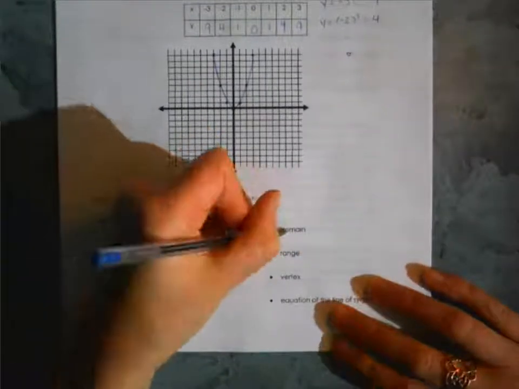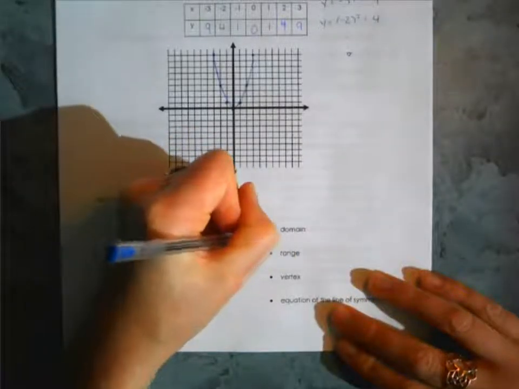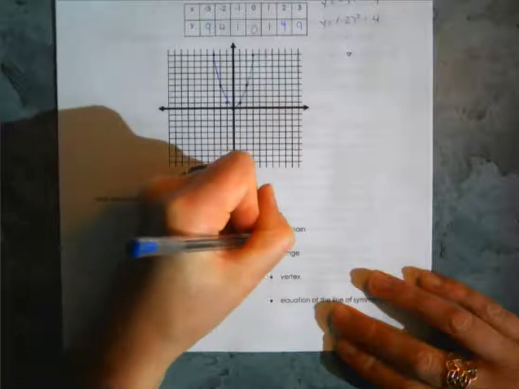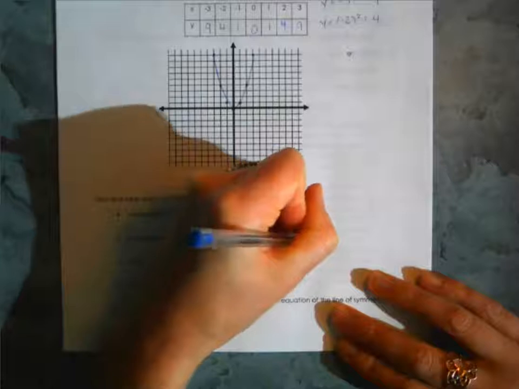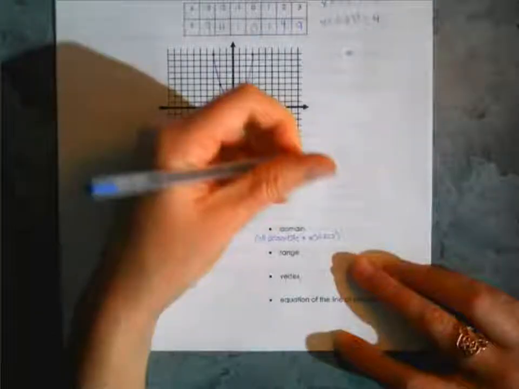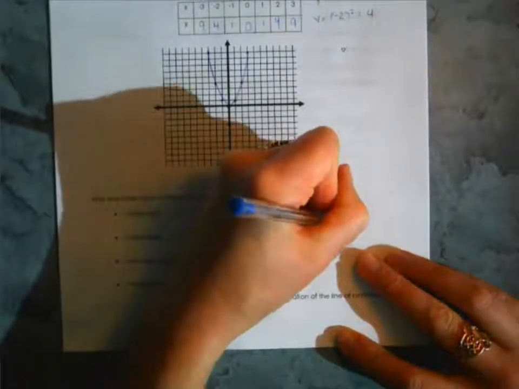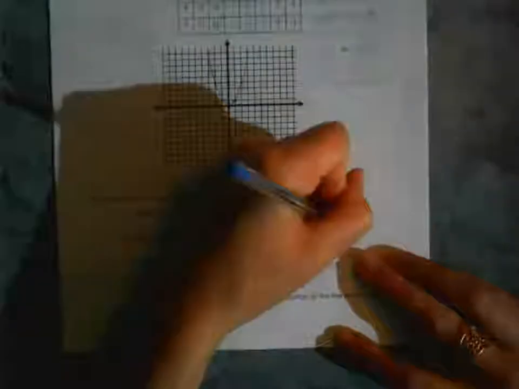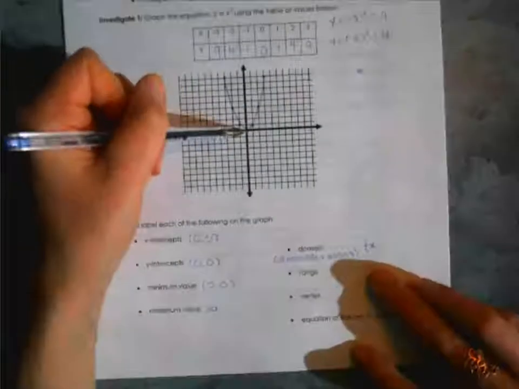Okay, then a couple of other pieces of terminology that you might have to remember from previous math. Domain. So remember, domain is all possible x values. And we have a bit of a weird way of writing this. So typically you would put the domain into these kind of curly brackets. And for this particular one, what could our possible values of x be?